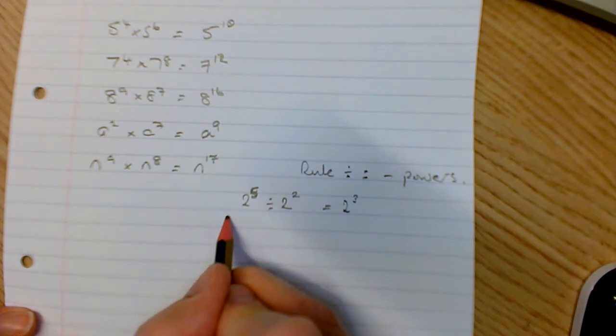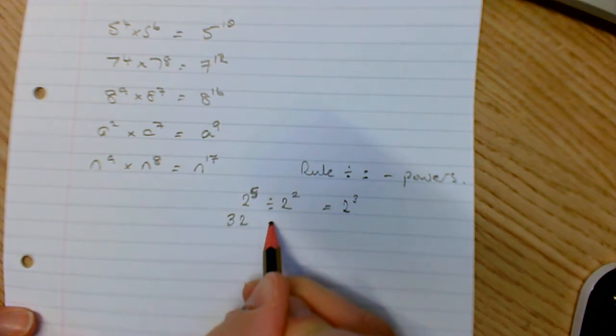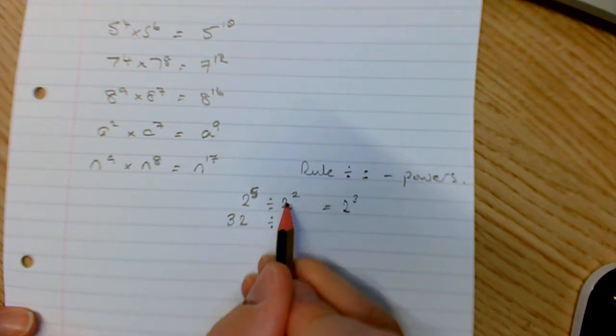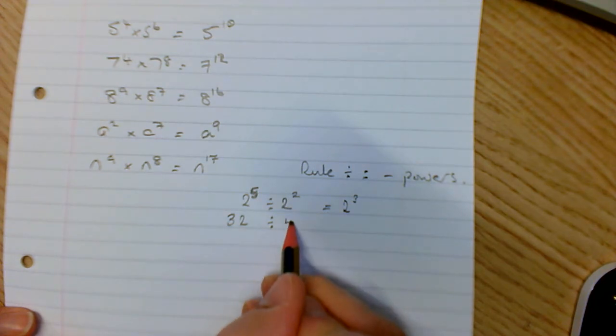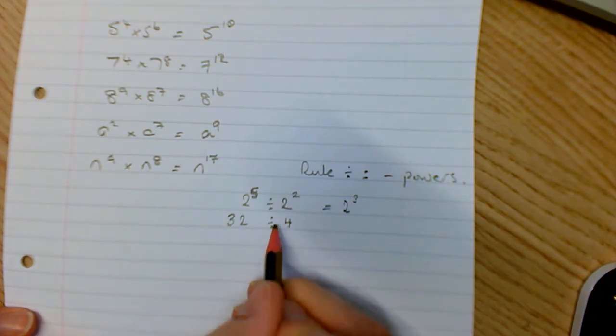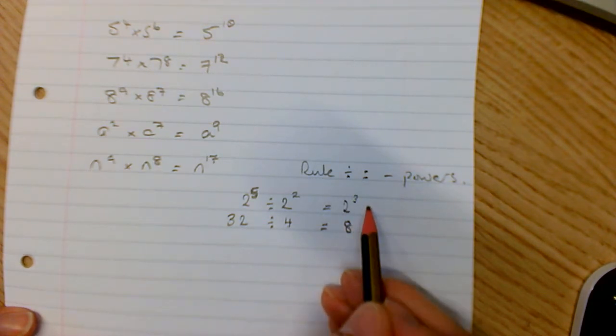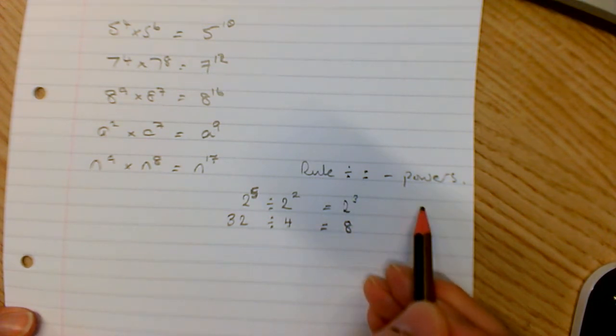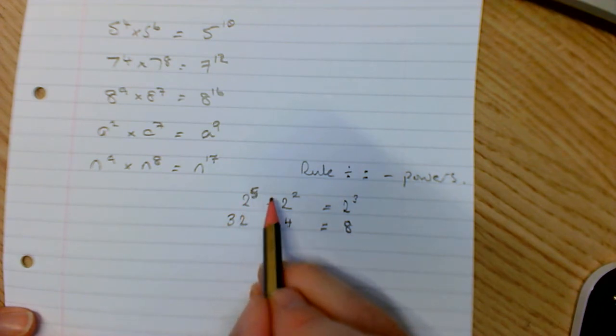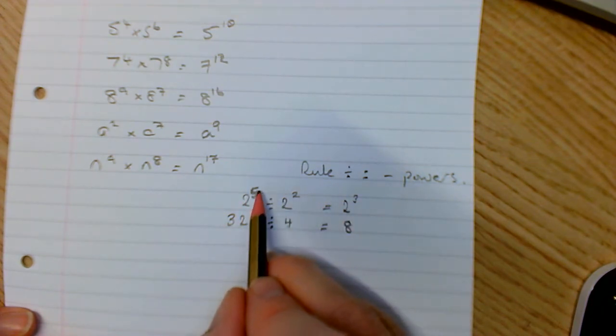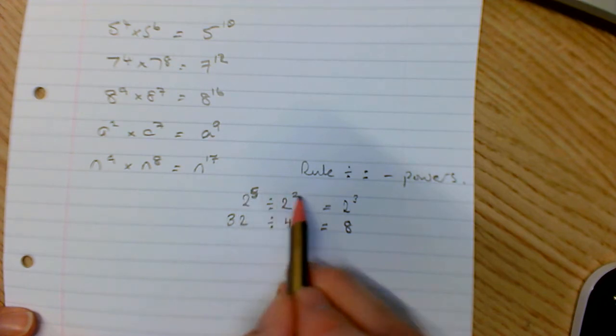So 2 to the power of 5 is actually 32, and I'm dividing that by 2 to the power of 2, which is 2 times 2, which is 4, and 32 divided by 4 is in fact 8, and 2 cubed is in fact 8 as well. It's 2 times 2 is 4, times another 2 is 8. So this is true. So this rule does in fact work. All you need to do is take this first power and take off the second power from it, and it works out.